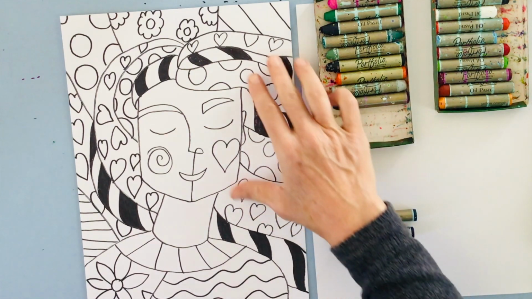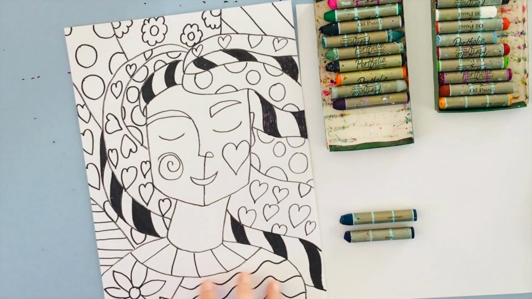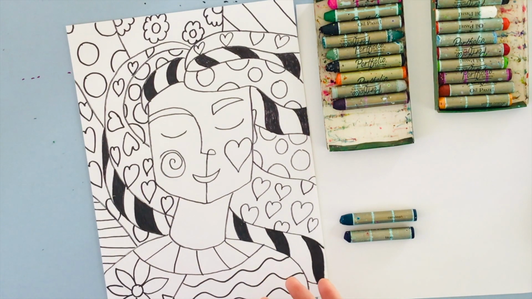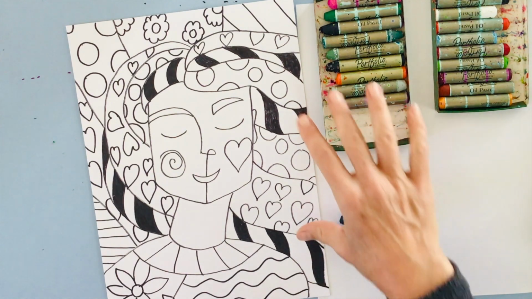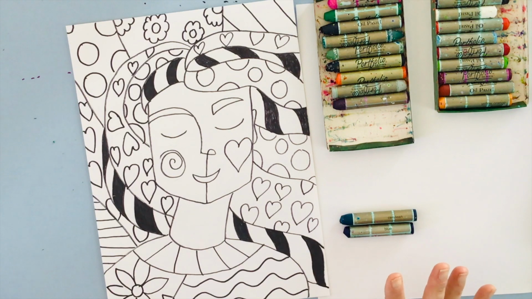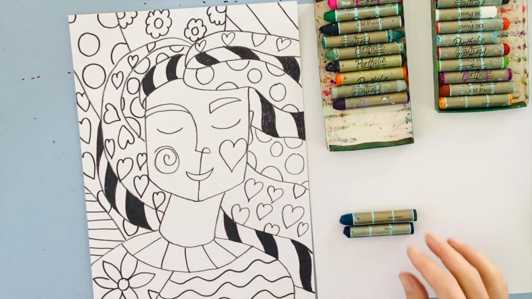So for instance, my hair will be cool colors, and maybe this part will be warm colors. So I want to have contrast. Otherwise, if I make everything cool colors, or if I mix all the colors together, it's going to be really busy. As it is, it's really busy with so many patterns.